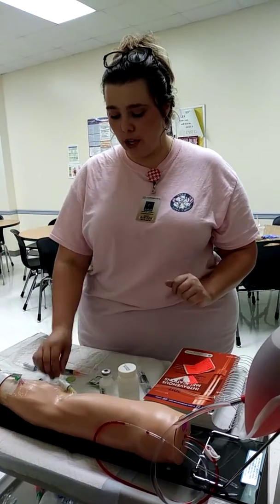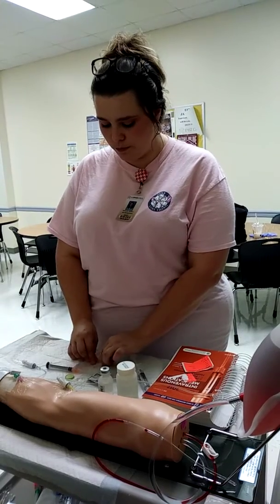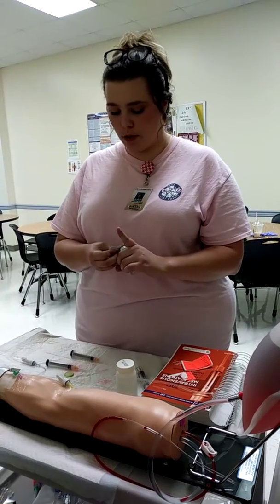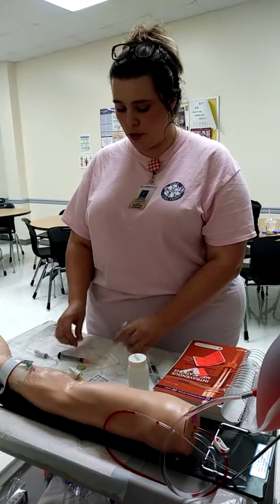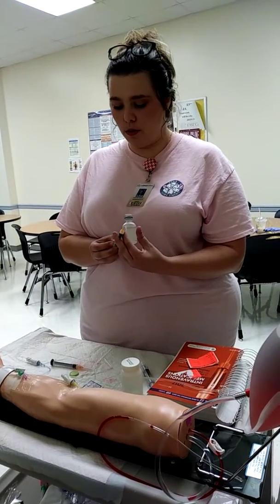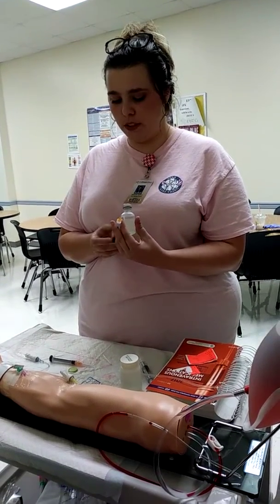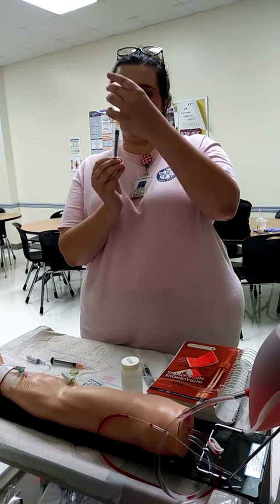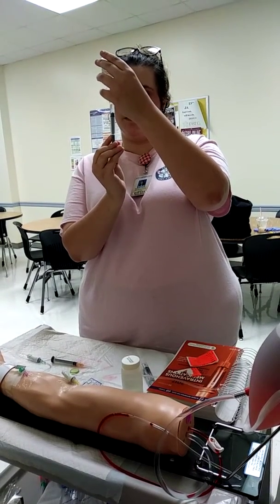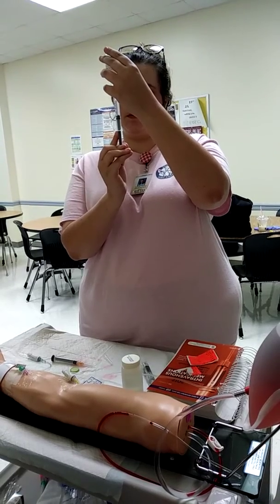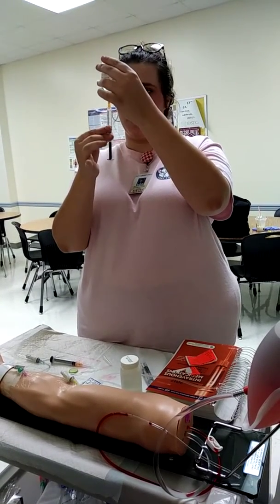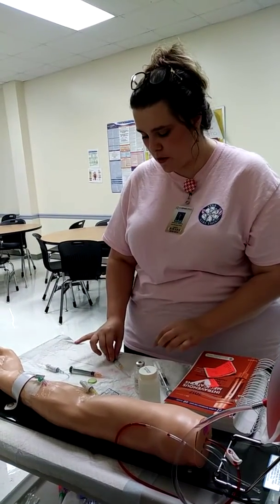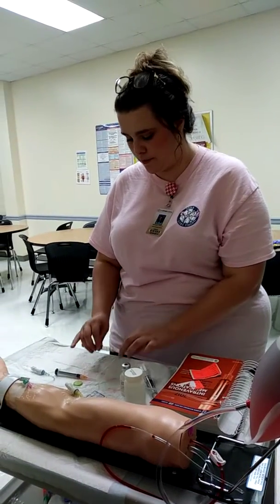Now, once I have all that done, I'm going to draw up the medication. I'm going to clean this really, really good. I'm going to draw up 2 mils. Withdraw the 2. 2 mils. Okay, we're good. All right, and then I'm going to scoop it, and I'm just going to tap it back in there.